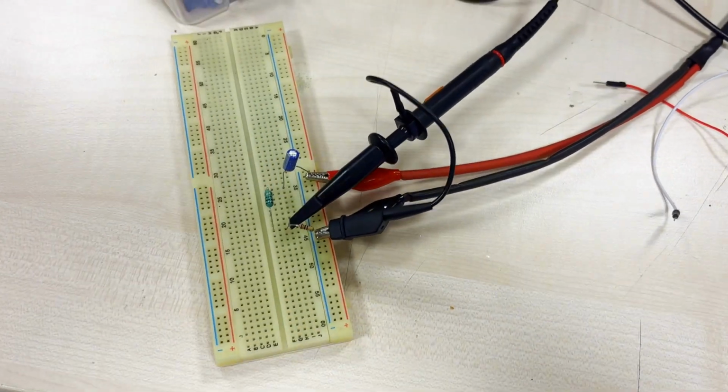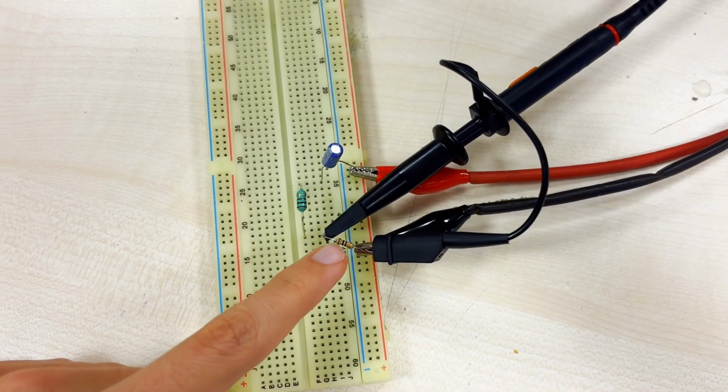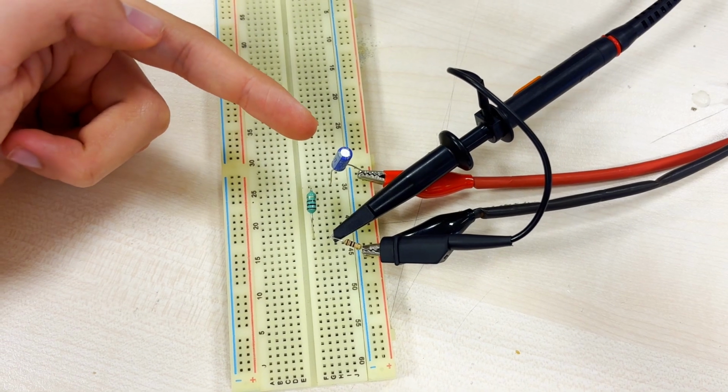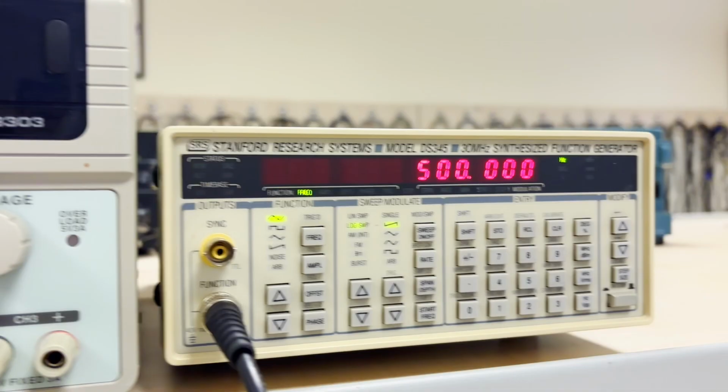Now, let's start with the methodology. First, as shown in the video, we start off by building our circuit. This is a 10 ohm resistor, a 100 microhenry inductor, and a 1 microfarad capacitor. As you can see, the power source is plugged into a signal generator that's outputting a 5 volt signal with the frequency of our choice. In this case, it's a 500 hertz frequency.